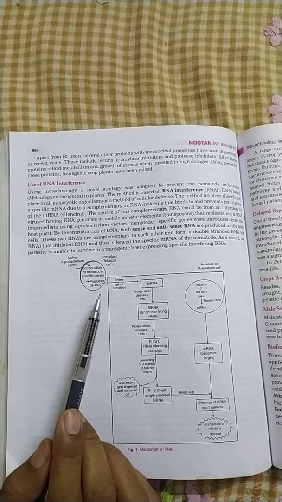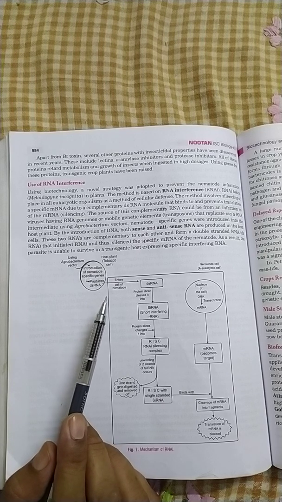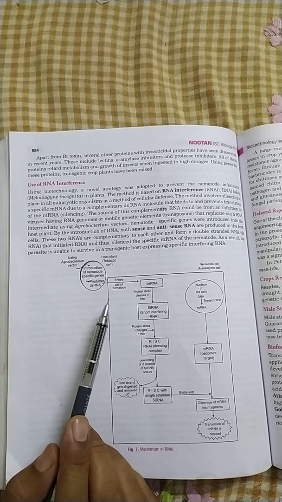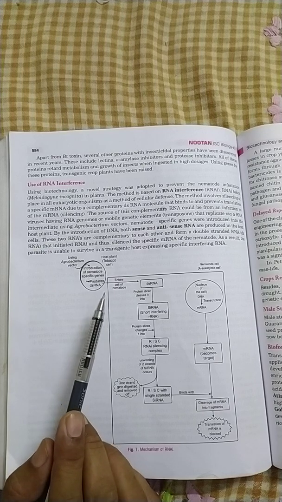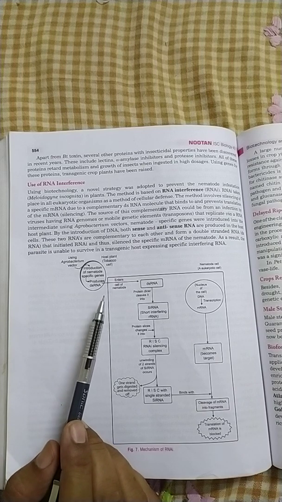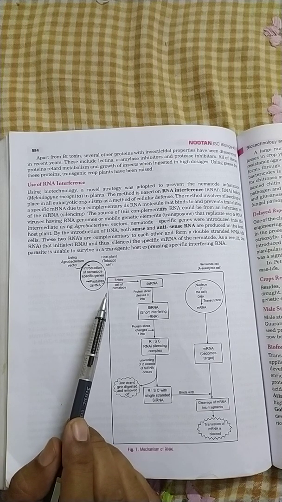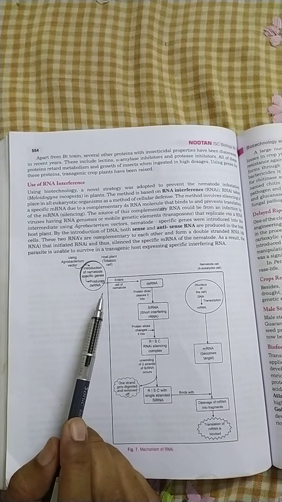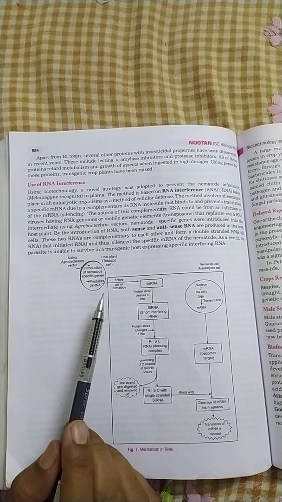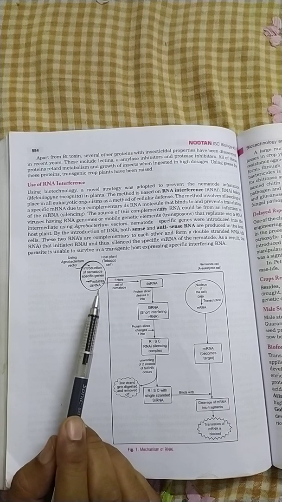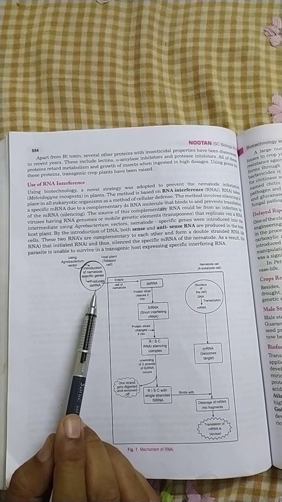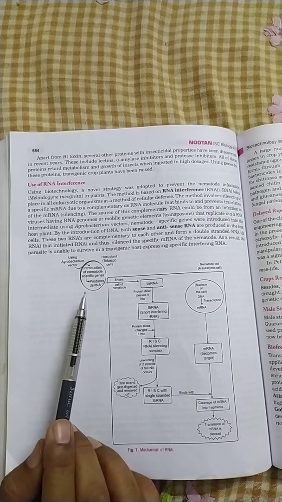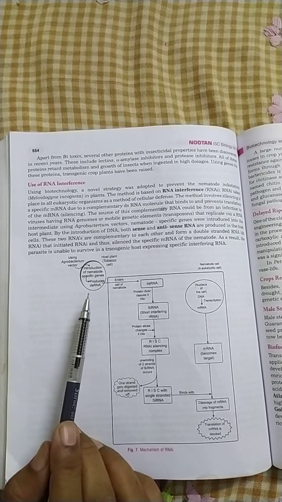Now in this, what happens? The RNA interference is used as a method of cellular defense in all eukaryotic organisms. And the eukaryotic organisms utilize this method as a defense against other pests or against their enemies.